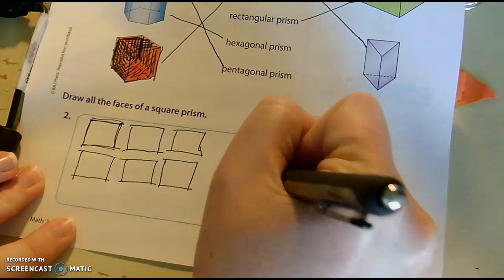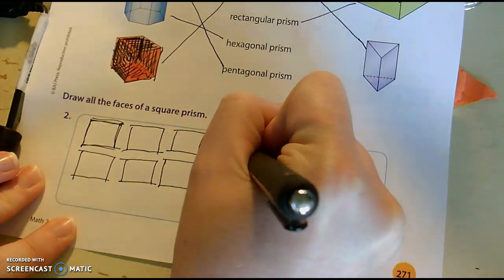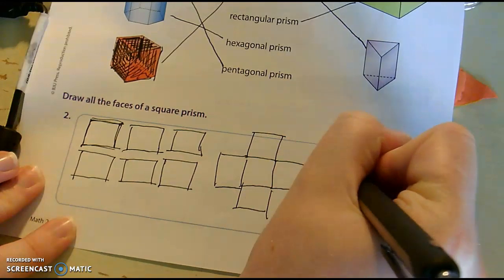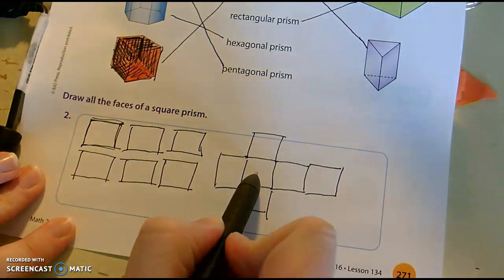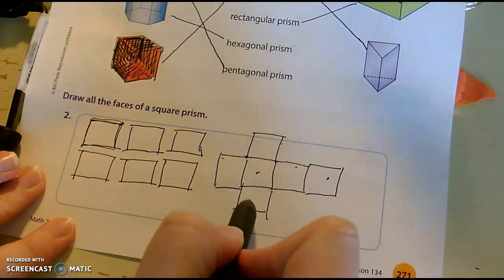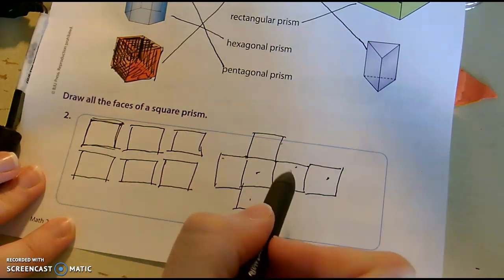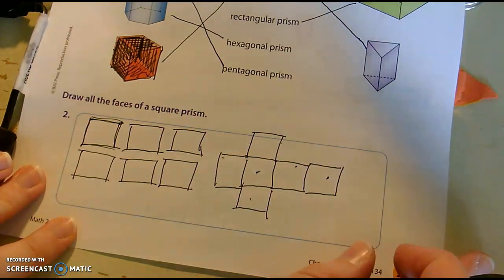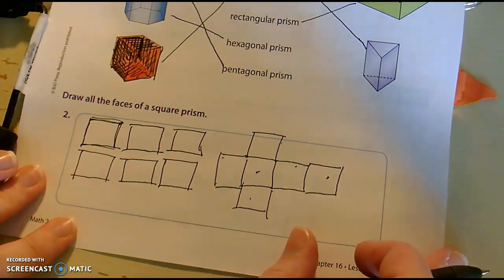A lot of people sometimes will draw it like this because it makes it a little bit easier to see. So this would be the bottom of the box, and this would be the top of the box, and these would be all the sides. So can you see kind of how that would fold up into a box? Yeah, so that's a little bit easier. You can pause the video right now if you need to.